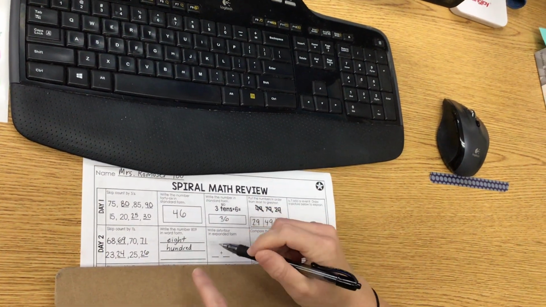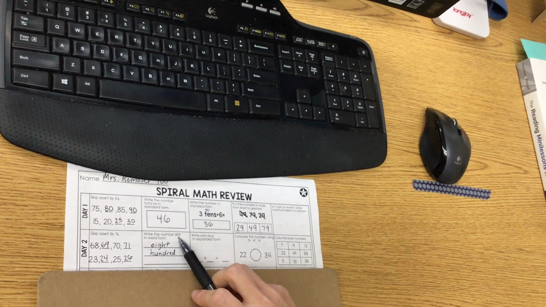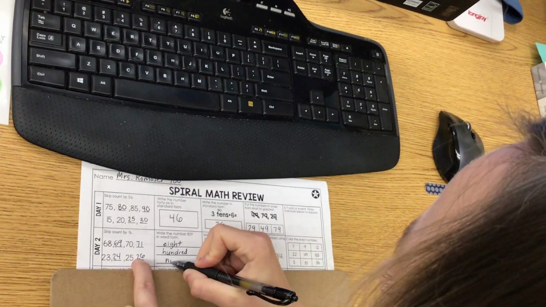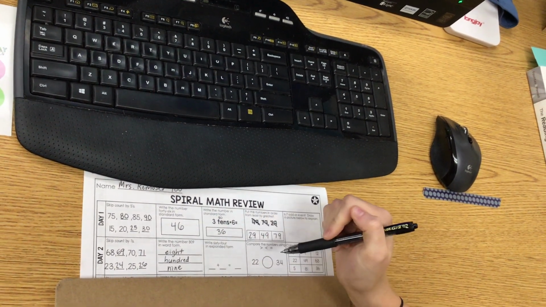And some of you are going to want to say "and 9." But do you see the word "and" in there? No. So we just write 9. We don't say "and 9." 809. Let's take a look at the next one.